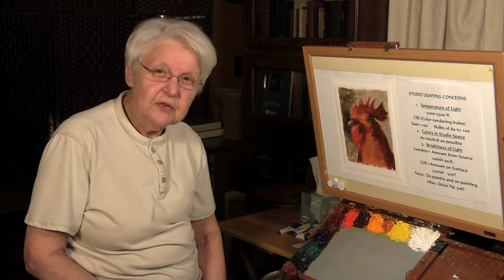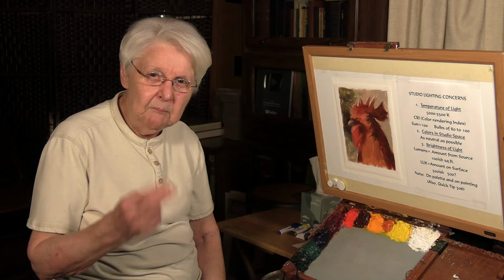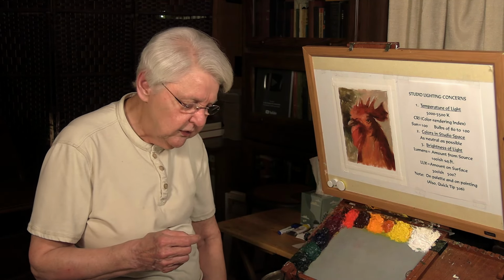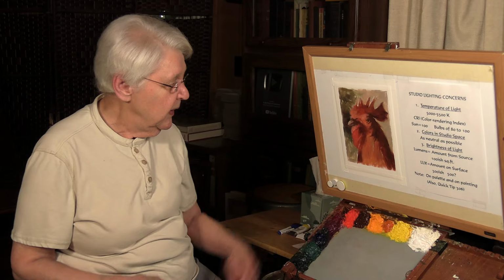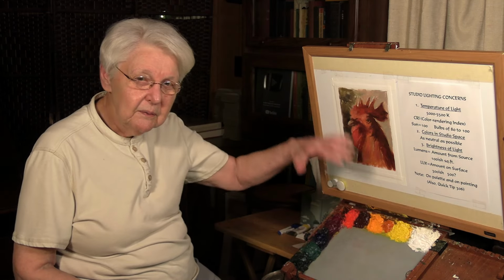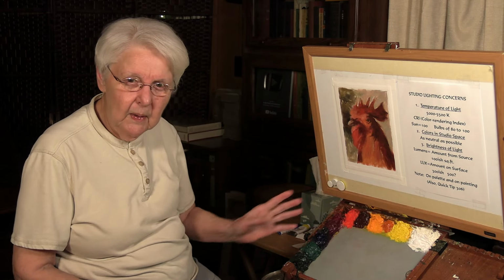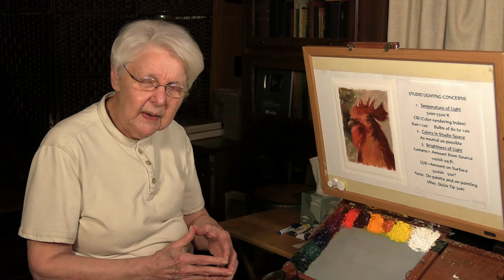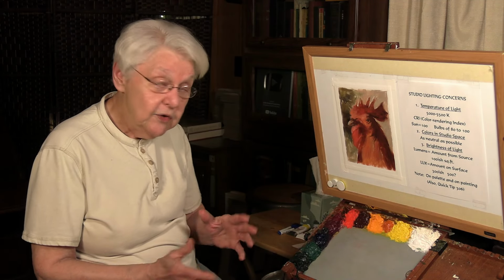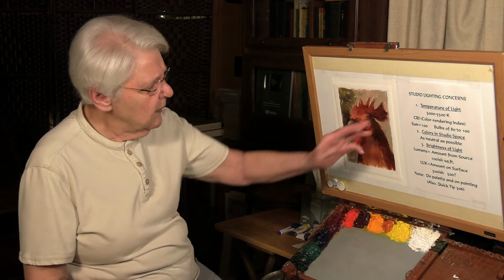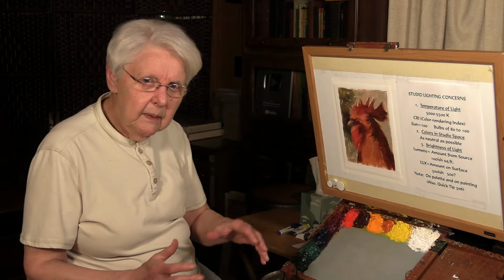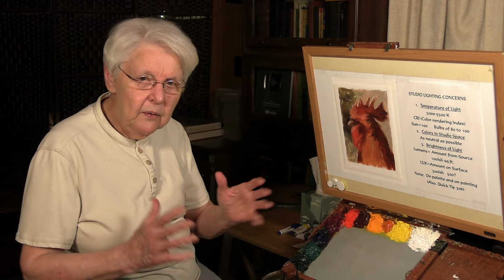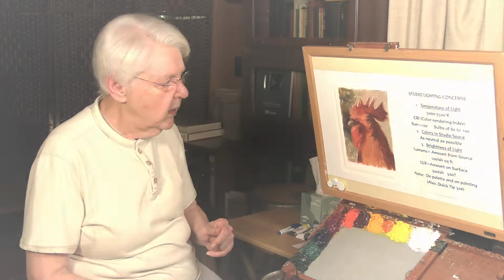Well, if you watched the quick tips we did on my painting process, numbers 462 through 465, you recognize the rooster. So the rooster is just here to show you what we're going to do with our experiment of how lighting can affect the color as you're painting. Now, first of all, here are some concerns that all artists should take into consideration when they're lighting their studios.